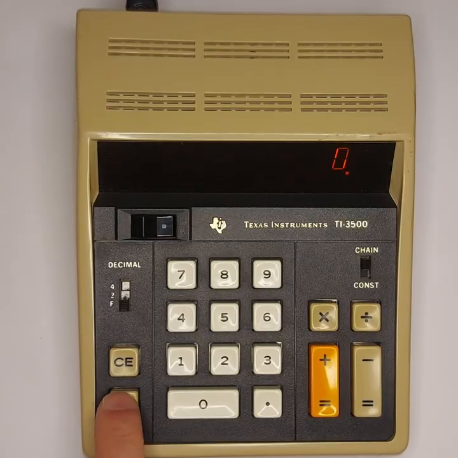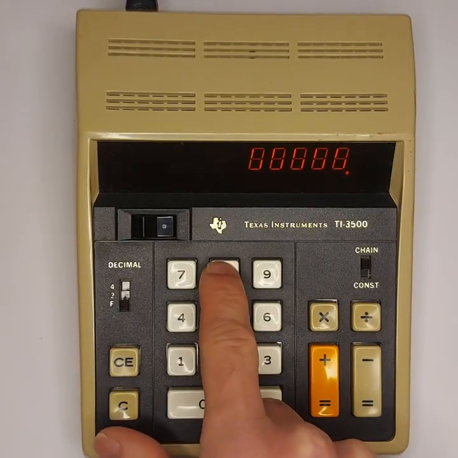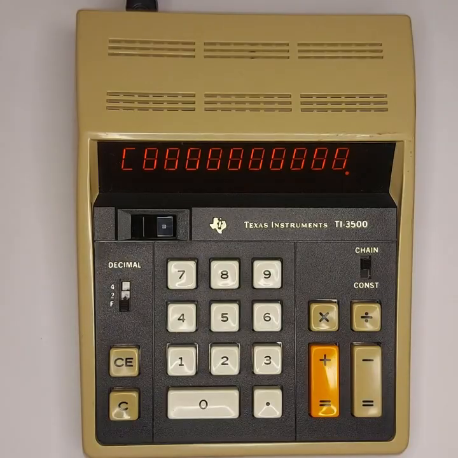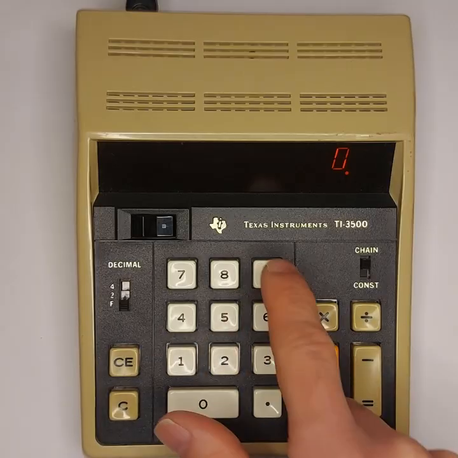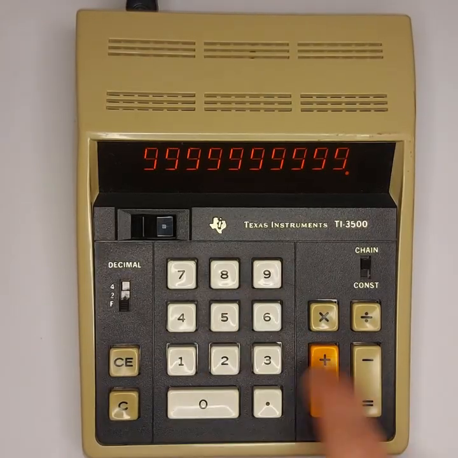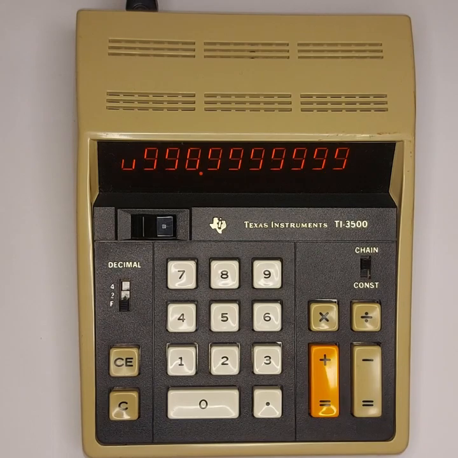One thing that we haven't checked is the overflow. We checked overflow of entry, which is this C here, but not overflow on calculation. So let's suppose, sorry, cannot be that far, otherwise we'll have other types of overflow, times 99. And then you have this symbol here that indicates the overflow in the calculation rather than in the entry. So that's it, the Texas Instruments TI-3500, fully working and beautiful, beautiful, beautiful calculator.